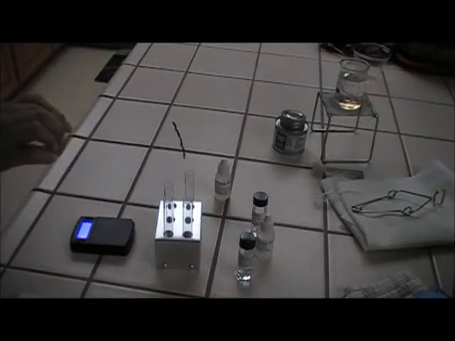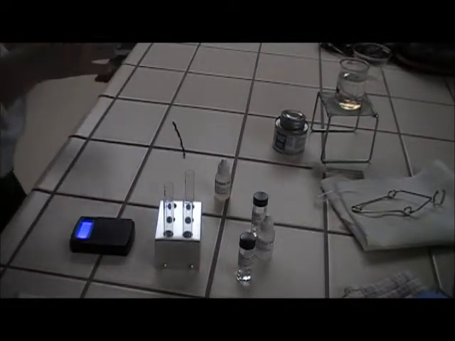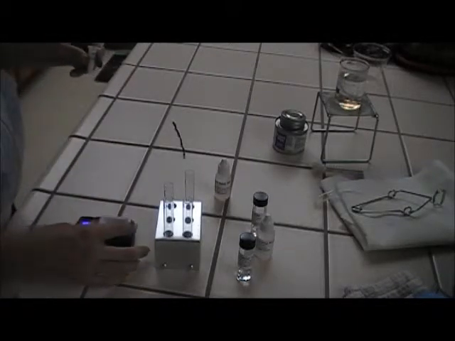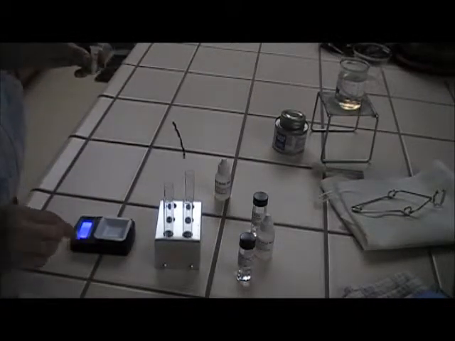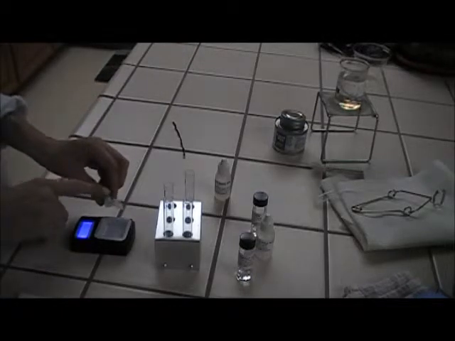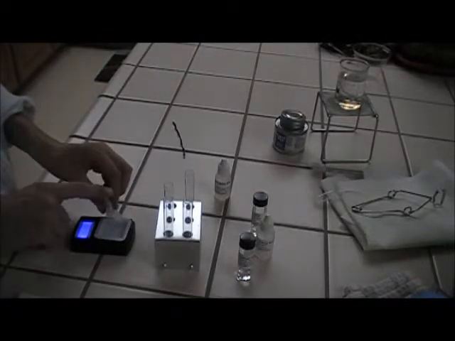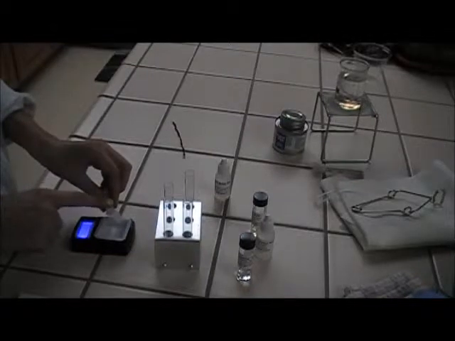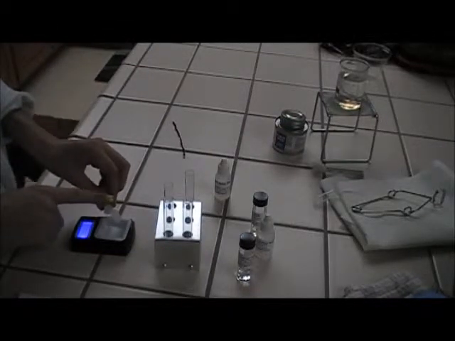I'm a little worried because it's not going, so I'm going to start over. 0.2 grams of salicylic acid. All right, 0.2 grams.